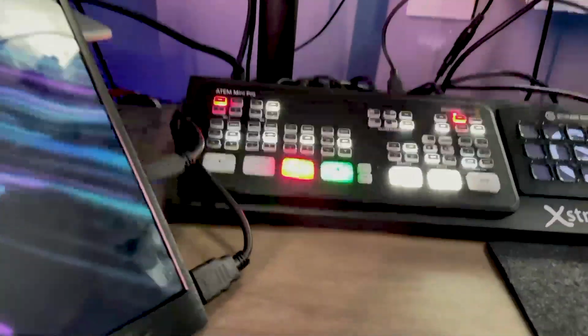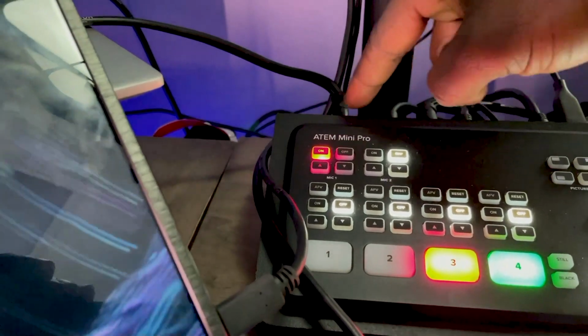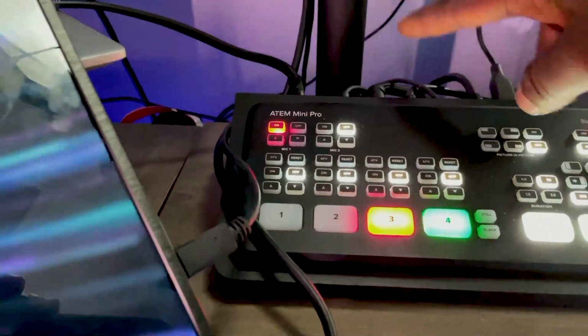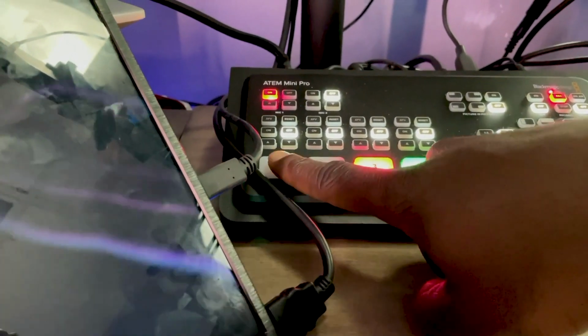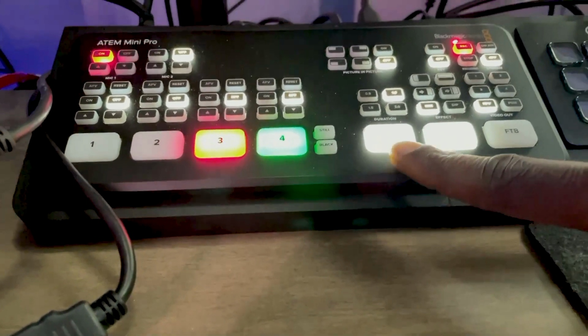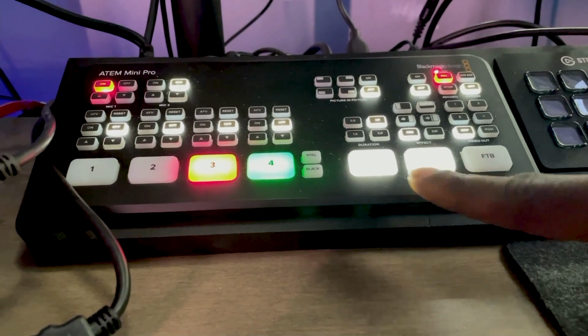But it has 4 HDMI inputs in the back. Okay, so there's 4 HDMI inputs back here. And then there's also 2 microphones or 2 line audio inputs right here, which is what I have my broadcaster going into audio 1. And then you have these buttons down here that basically, if you push this, this is camera 1, camera 2, camera 3, camera 4. And now over here, we have the cut button, the auto button, the fade to black button. All these buttons can be programmable to be used using this device right here.